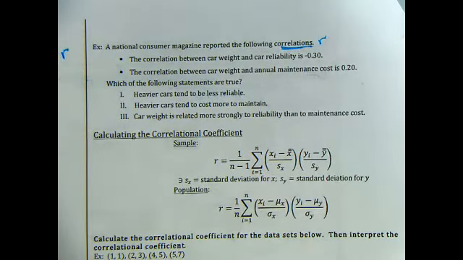All right, let's see. For my kids that chose 2, let's hear from Ariana. Why did you choose 2? Heavier cars tend to cost more to maintain.